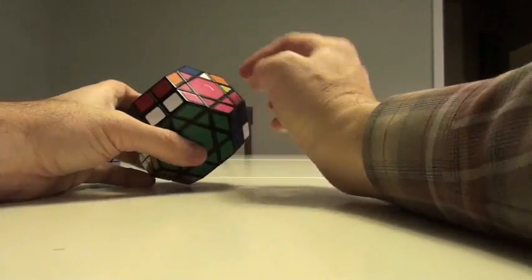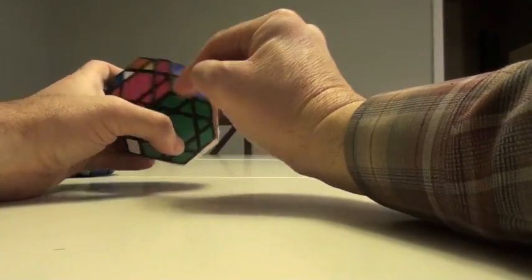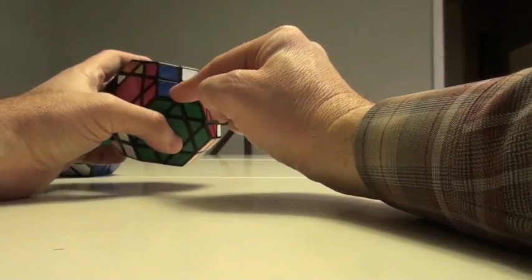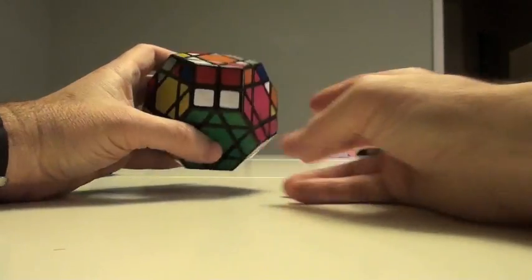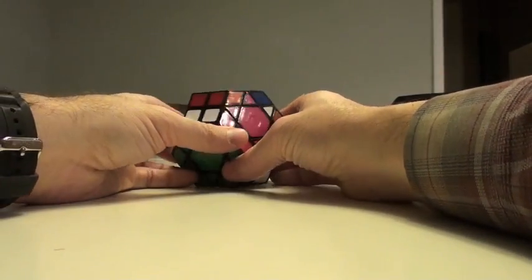Piece of cake. So what we have is not only the first part of this small layer here, but we've got all of these corners in. Now the only difference is that there were a bunch that were already put in, but I think you get the picture.